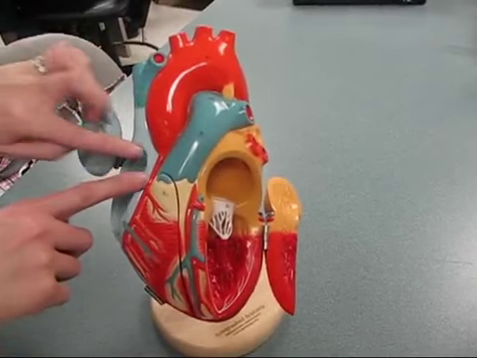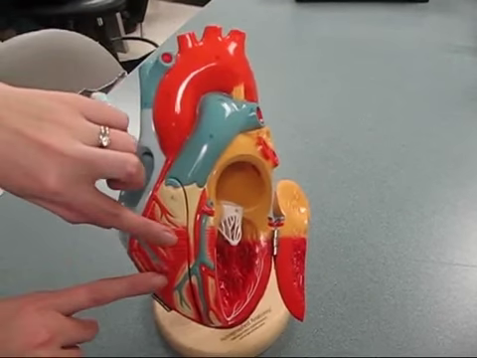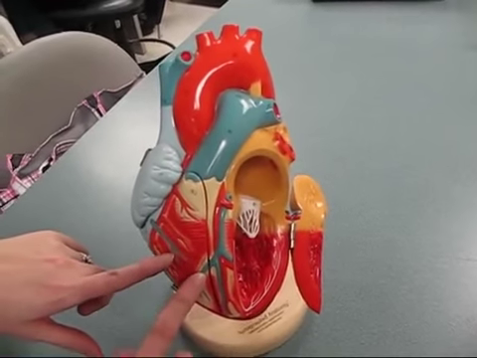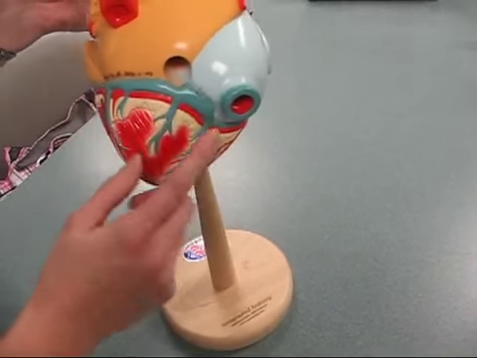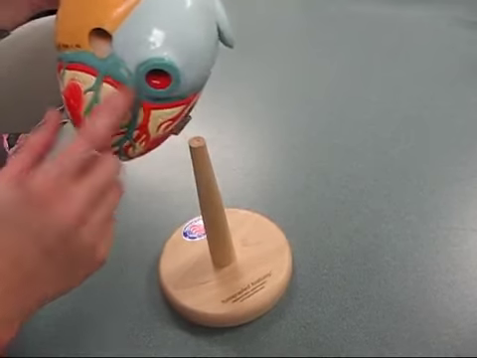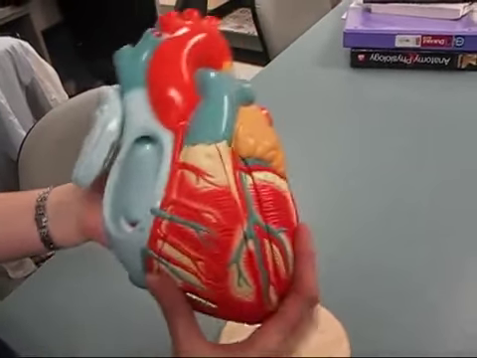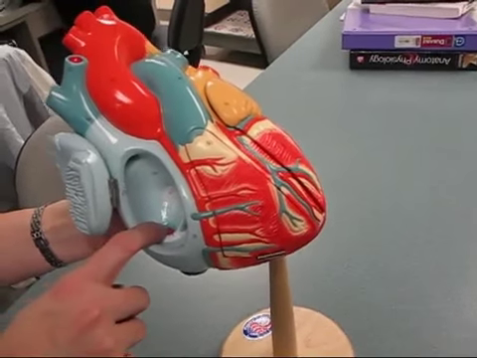The coronary arteries here are carrying oxygen-rich blood from the aorta into all the heart muscle. Coronary veins carry oxygen-poor blood from the heart muscle and deliver it to the coronary sinus on the posterior surface of the heart. The coronary sinus also delivers blood into the right atrium, very near the location where the inferior vena cava opens up into the right atrium.